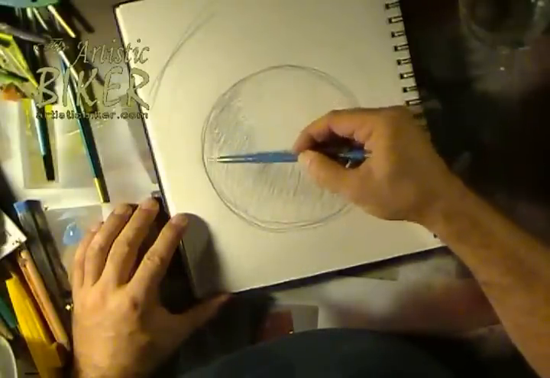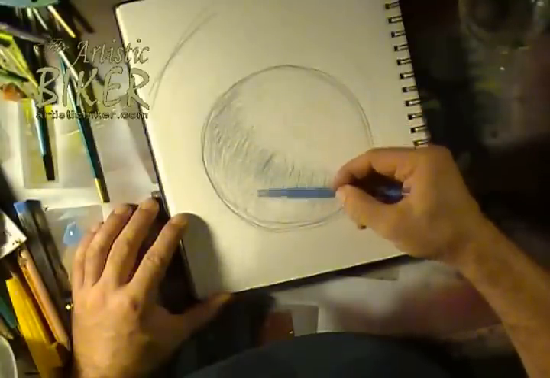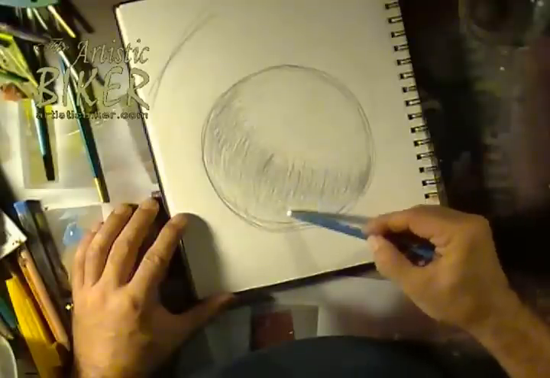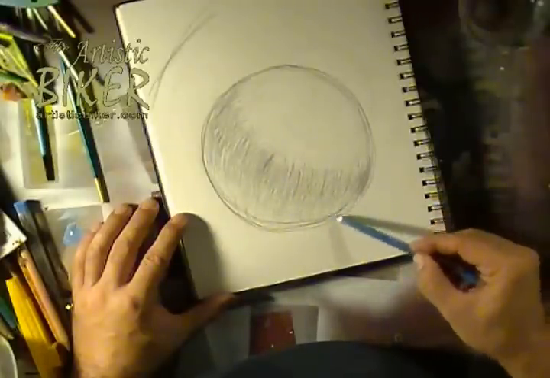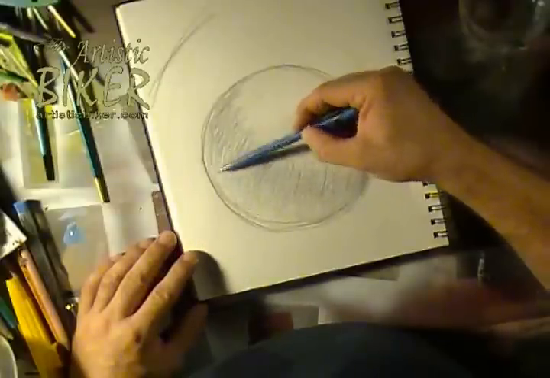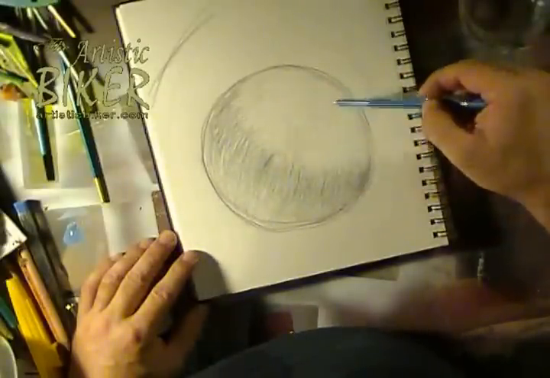And then I try to blend them in so that it slowly transitions to the backlighted area. Lighter and lighter and lighter the further I get away from the core shadow. But you have to remember to shade this so that it is darker than your light spot.